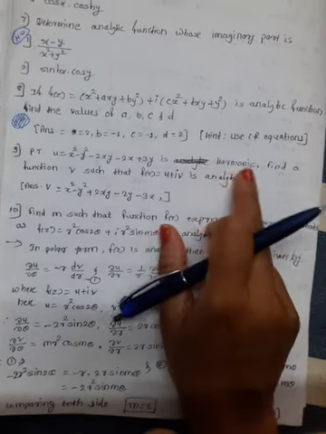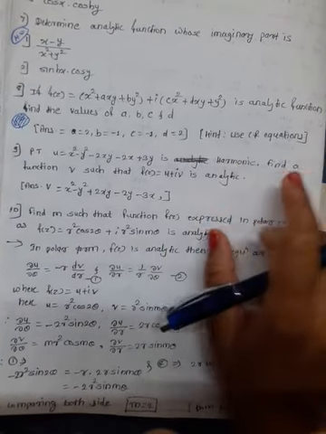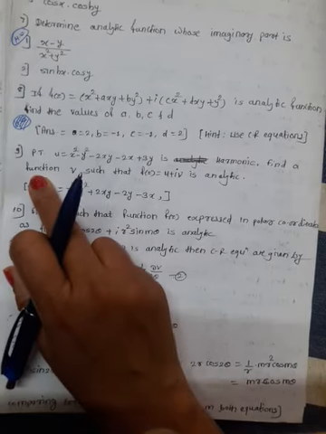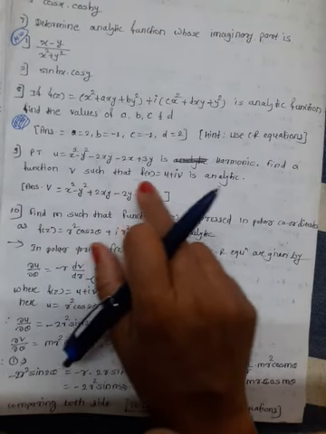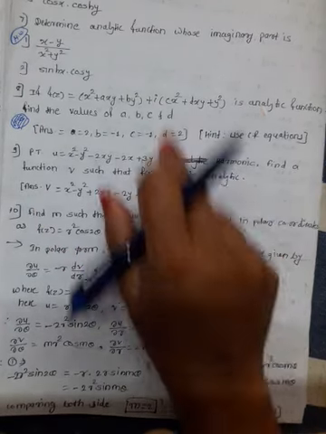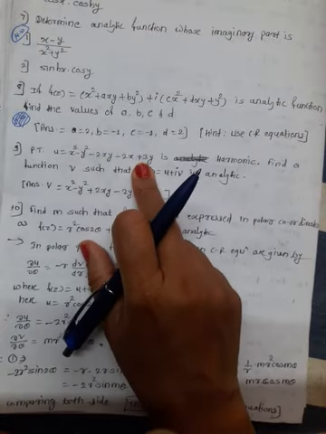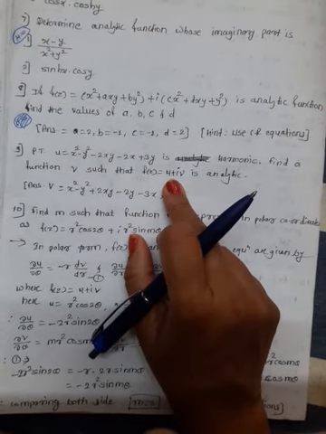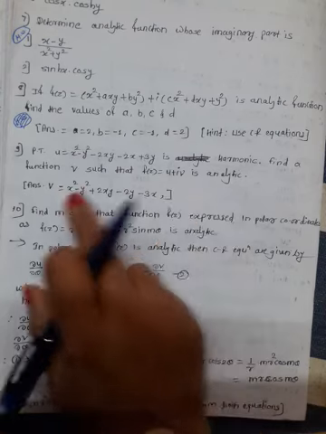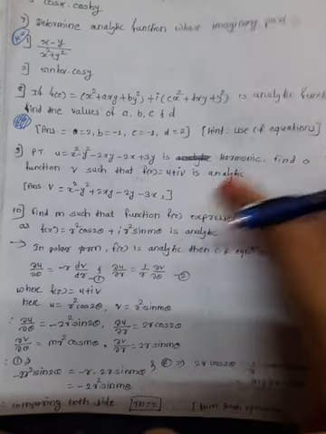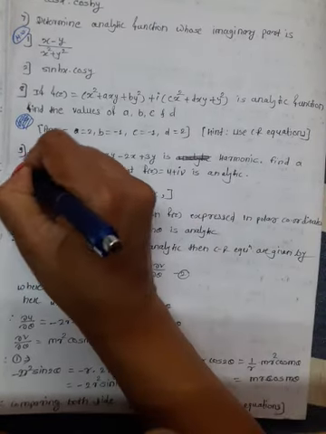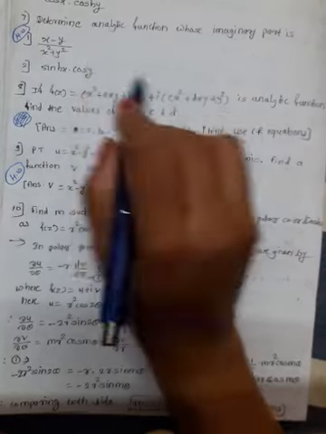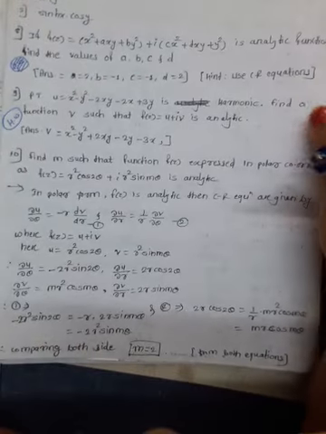Okay, the first question is we have to prove this is a harmonic function, and find a function v such that f(z) is analytic. Like this, u is given. You have to find v like the earlier method. Answer is this. Okay, this is homework. Already we have solved this.